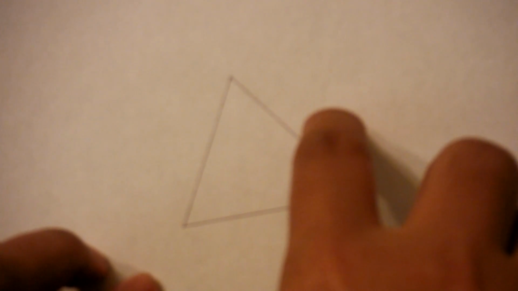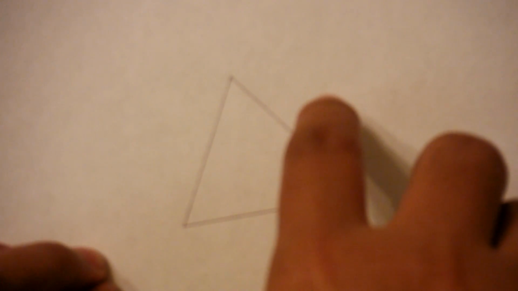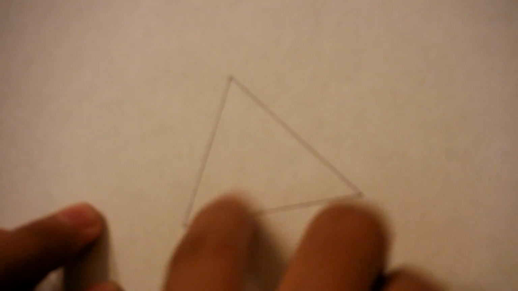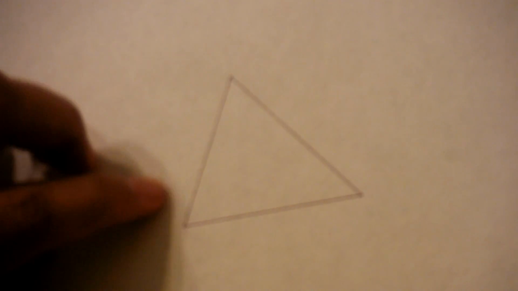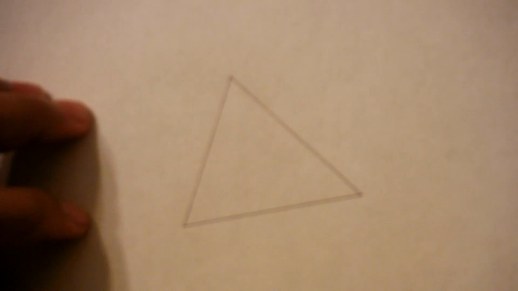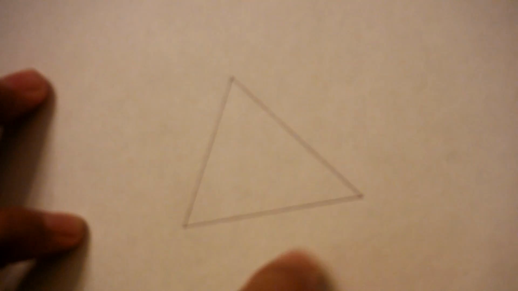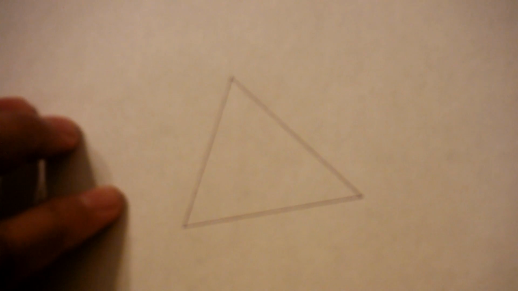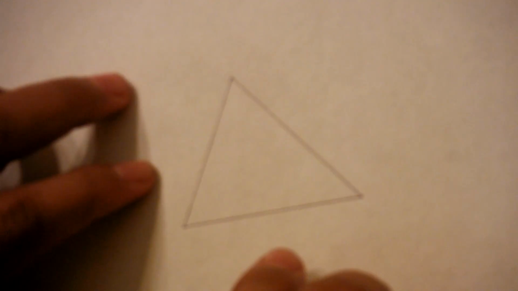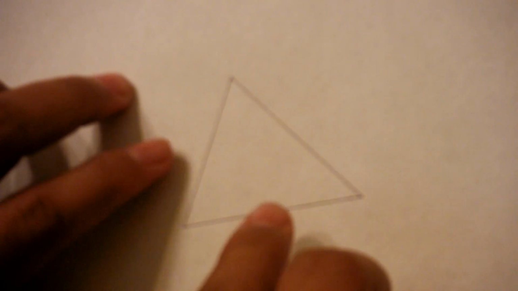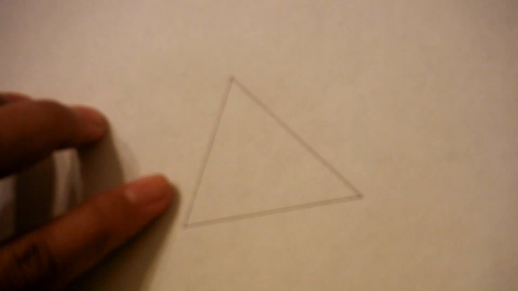This side of the triangle has a perpendicular bisector that goes this way. And the third side has a perpendicular bisector that goes this way. The three perpendicular bisectors will help us find the circumcenter of the triangle.